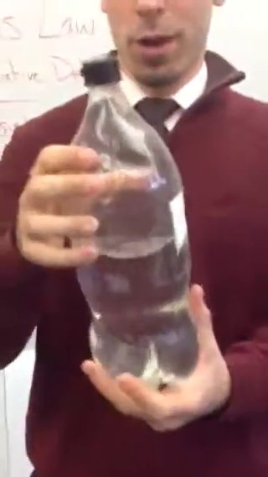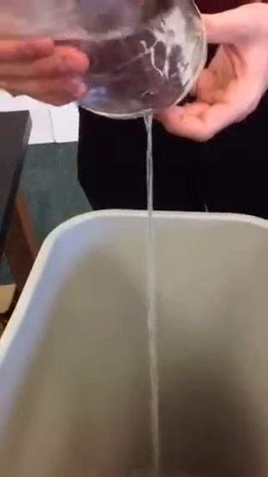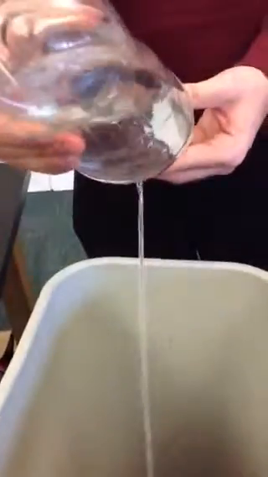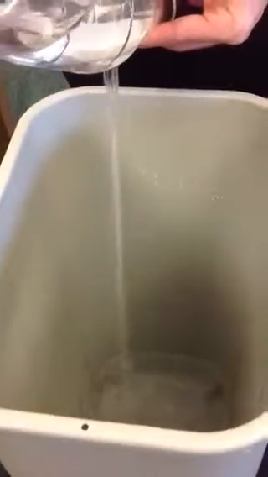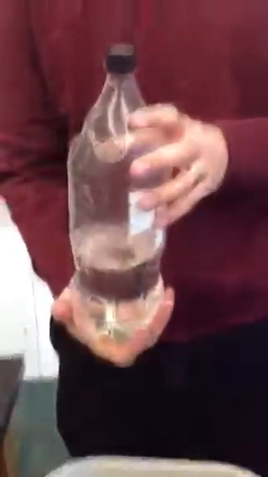And just to remind us what the other one looked like, this is our high resistance bottle because it has the small opening. It's going to end up with lower current. Even if we squeeze it as hard as we can, the higher resistance is going to have less current than the low resistance. And that is Ohm's law.